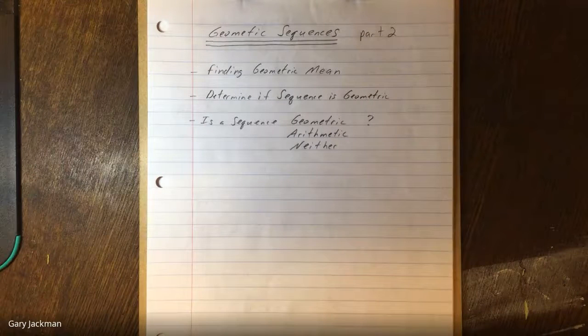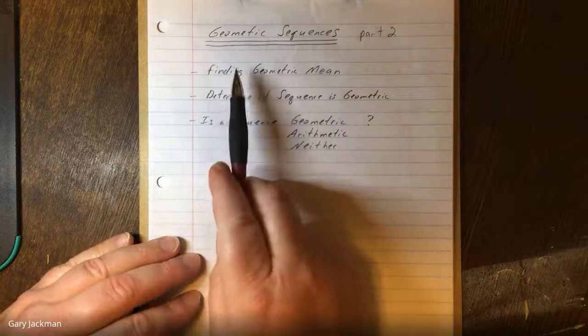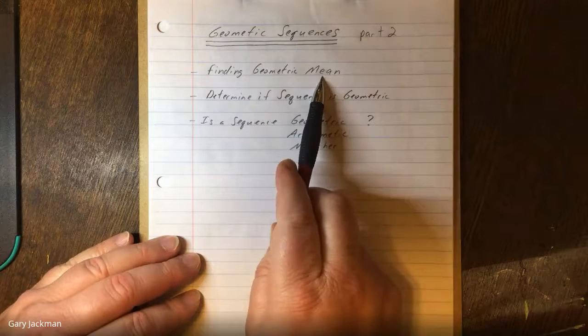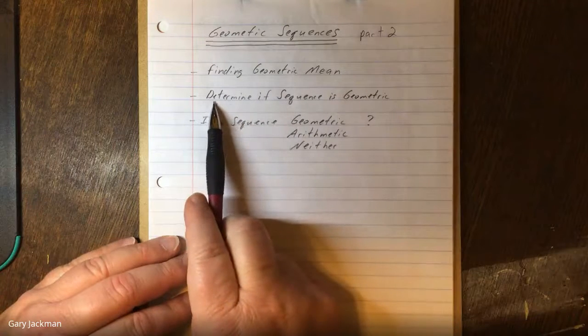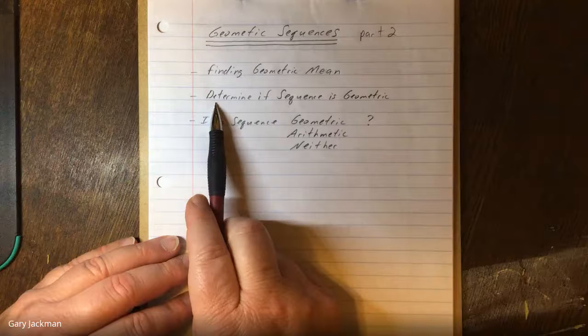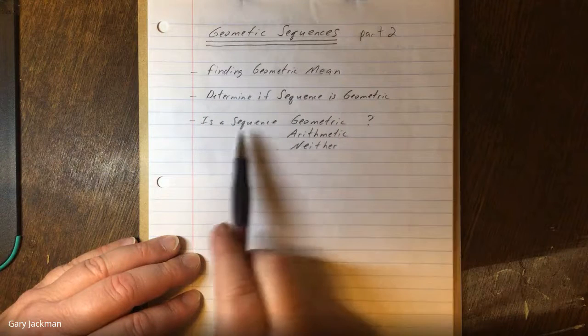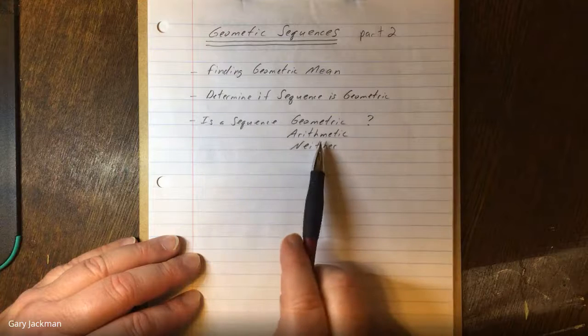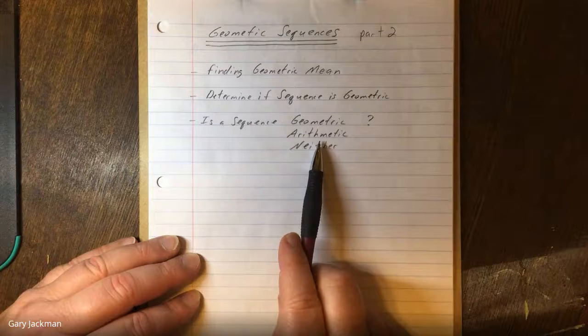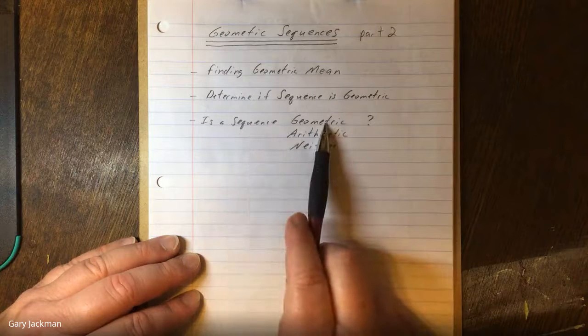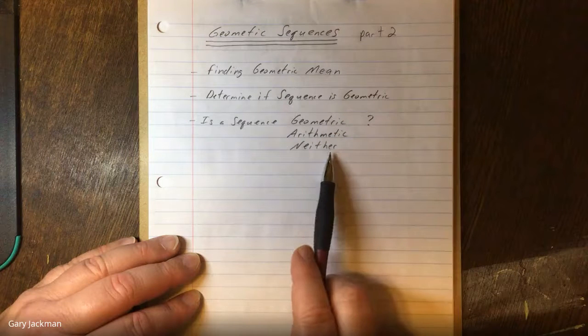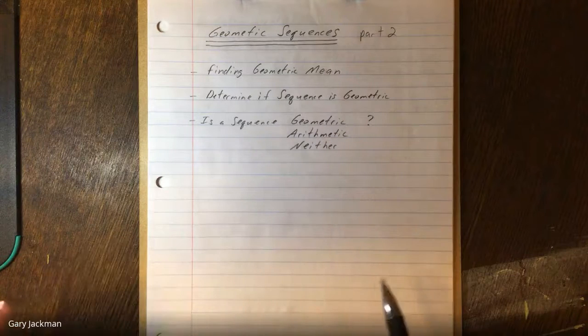Today we're going to continue our conversation on geometric sequences and talk about a couple different things. One of the new things we're going to talk about is finding the geometric mean. Also, we want to double check that we can determine whether or not a sequence is geometric. And if we're given a bunch of sequences, can we tell whether it's geometric, arithmetic, or neither, even if we're not in the unit of geometric or arithmetic?